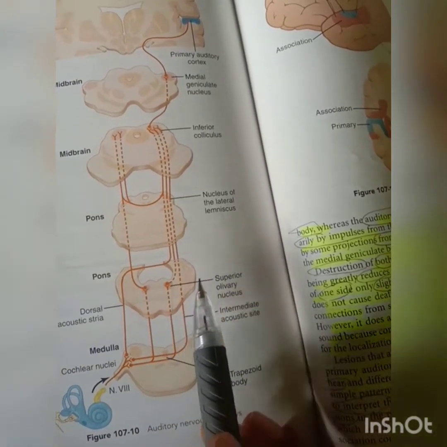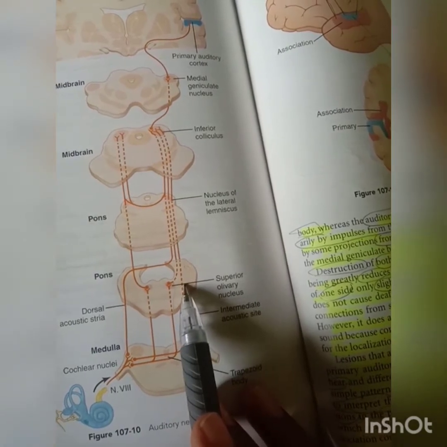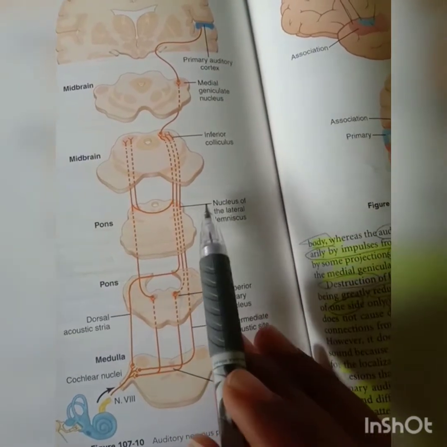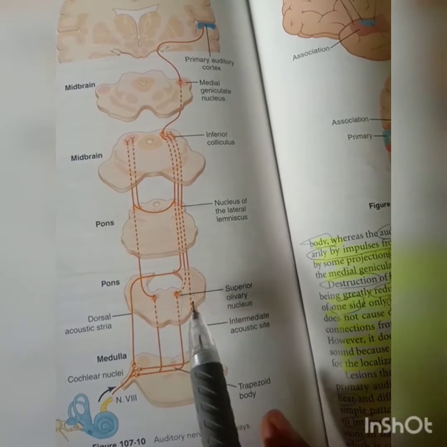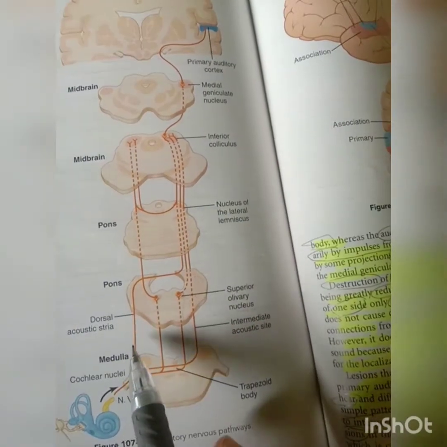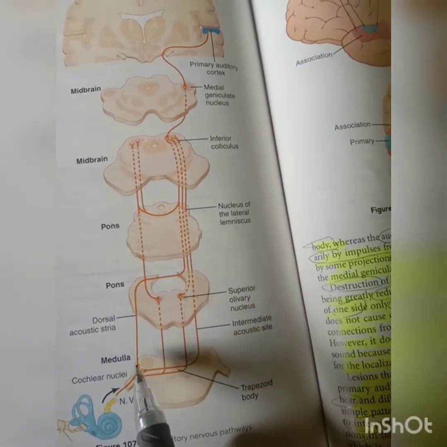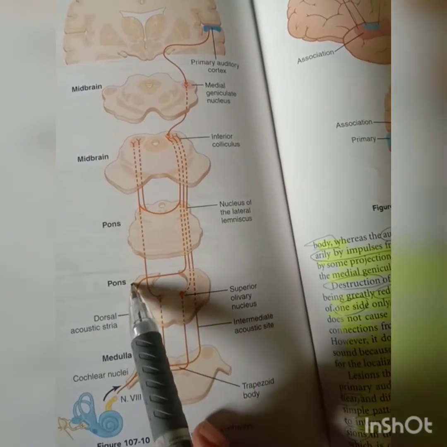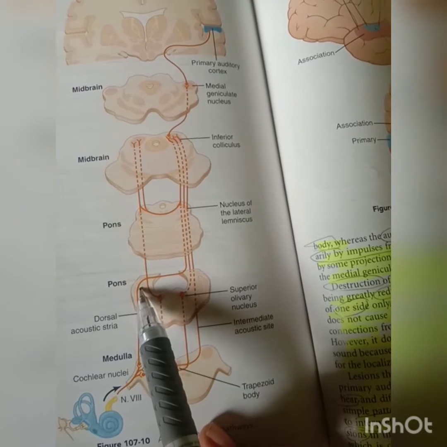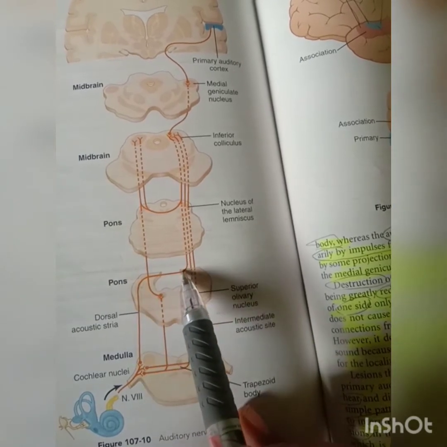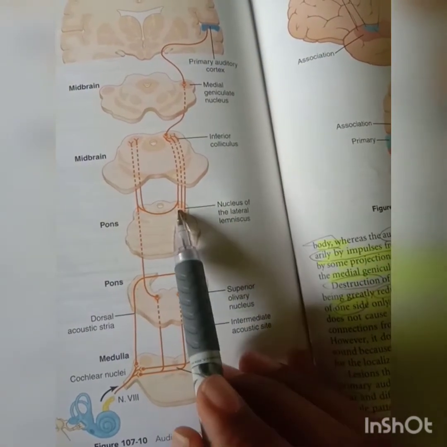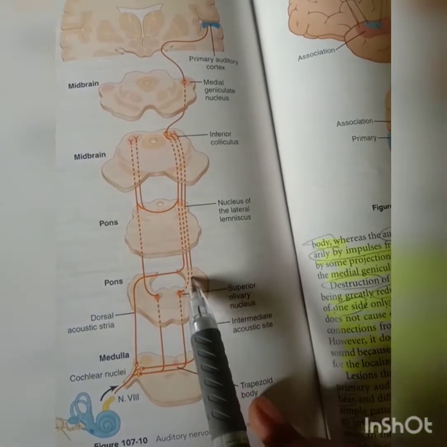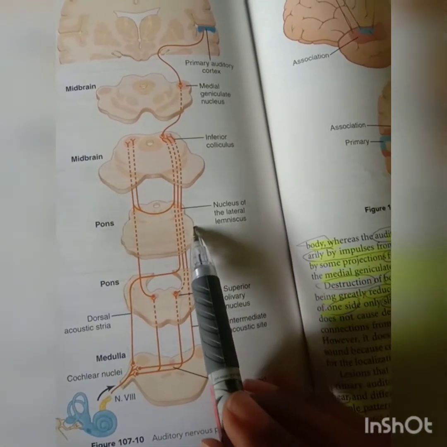Next, from the superior olivary nucleus, the auditory pathway passes upward into the lateral lemniscus. So here the crossing takes place. The second order neuron first moves on the same side of the superior olivary nucleus, but here the crossing over takes place and they reach the nucleus of the lateral lemniscus, while this one follows the same pathway and reaches the nucleus of the lateral lemniscus.